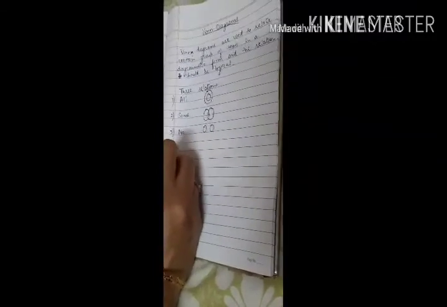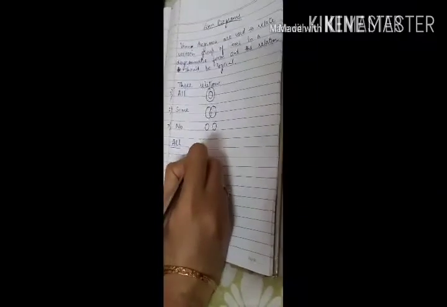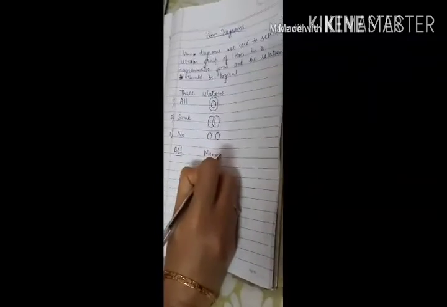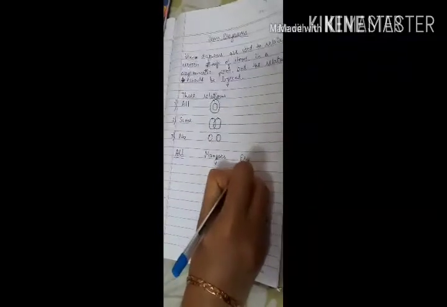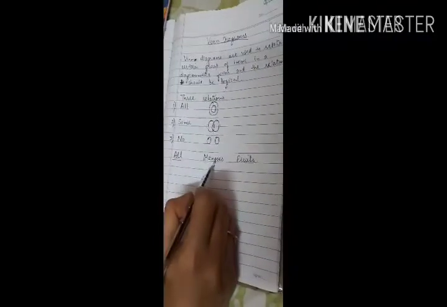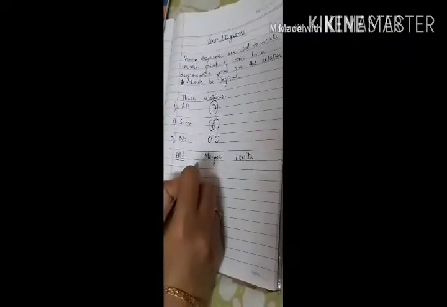Now I'm moving on with the relation all and telling you how to identify it. Suppose I write two items: mangoes and fruits. If you look at these two, you can see that all mangoes are called fruits, right?